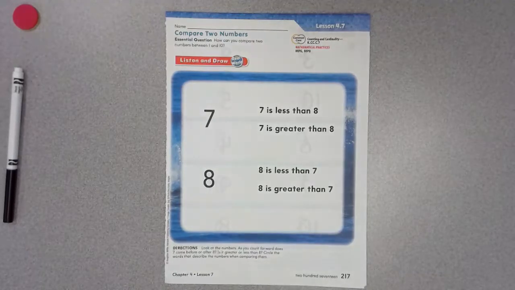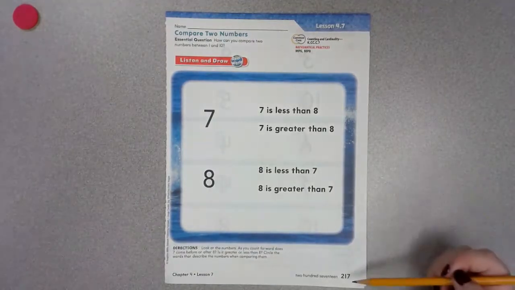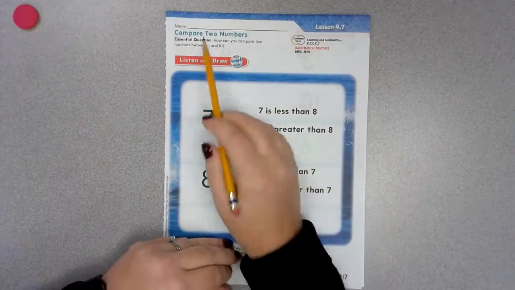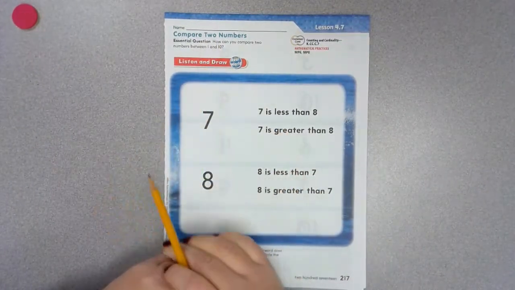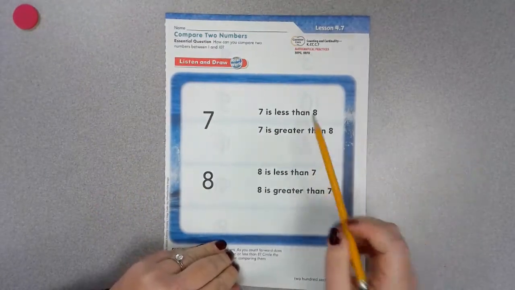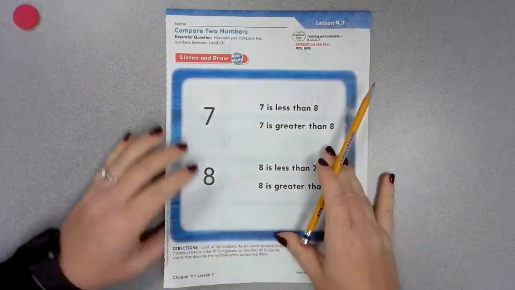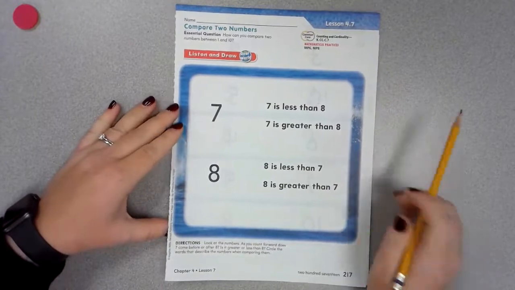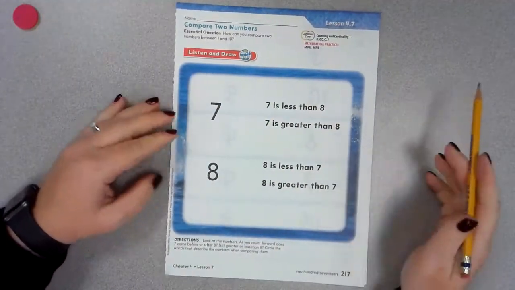Today we are on lesson 4.7. It starts on page 217, and we're going to compare two numbers. How can you compare two numbers between 1 and 10? We've talked about this a little bit before, and I've used this as a tool, but this whole lesson is going to be concentrating on it.